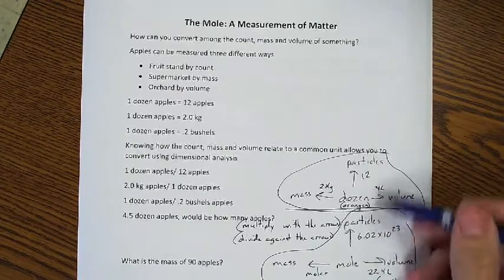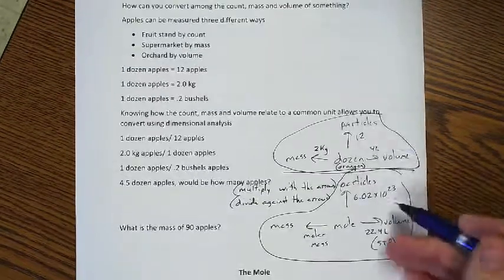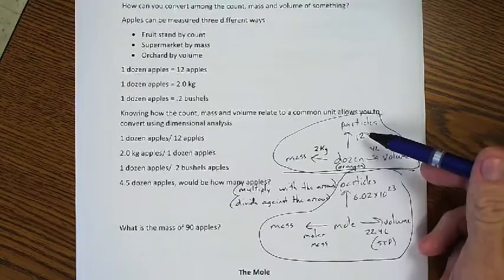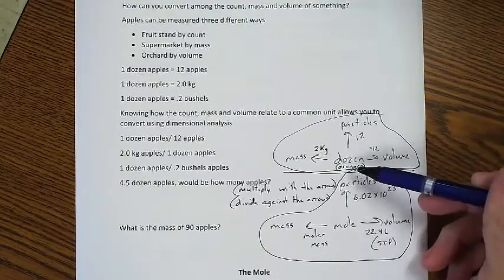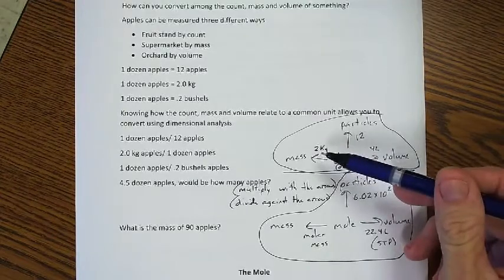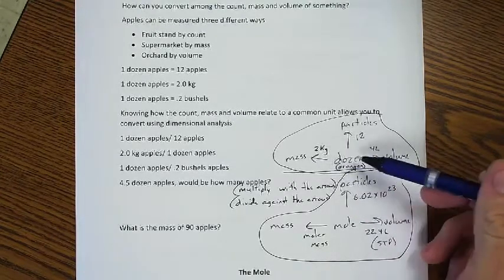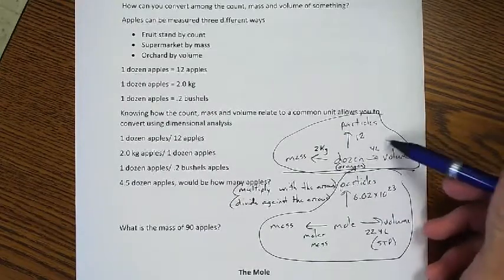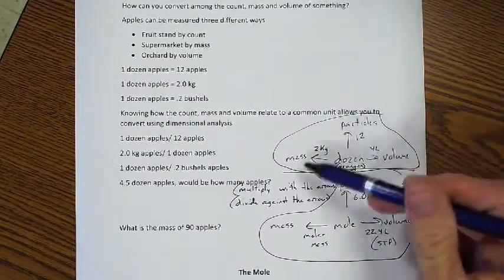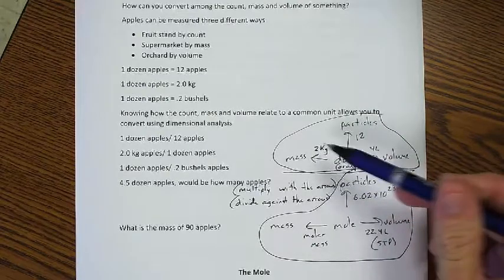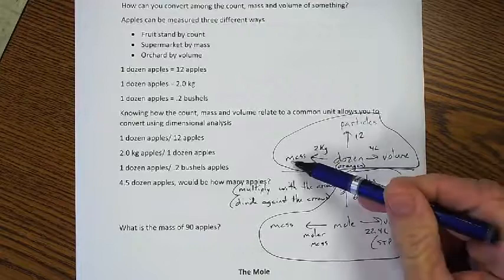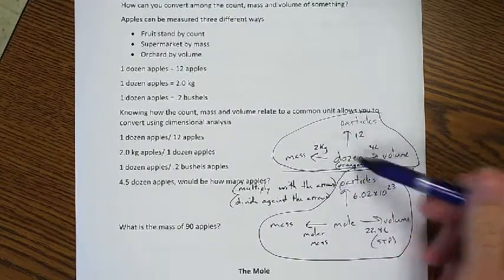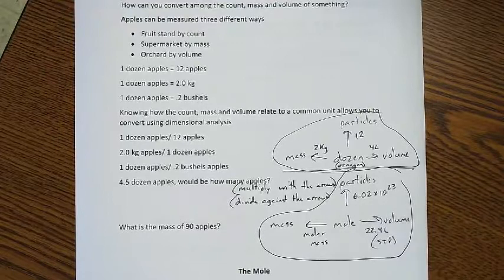Again, I'm going to compare it up here to a dozen. We know that a dozen is a certain number, it's 12 of anything. But let's say we had a dozen oranges, we weighed them out, and we said that a dozen oranges is 2 kilograms. We also looked at the volume of a dozen oranges, and it was 4 liters. If you know all of these things, you can convert from one to the other, either from dozens to mass or mass to dozens. And we can do that in chemistry, which makes for easy conversions from mass to particles to volume to moles, or from moles to any of those things.